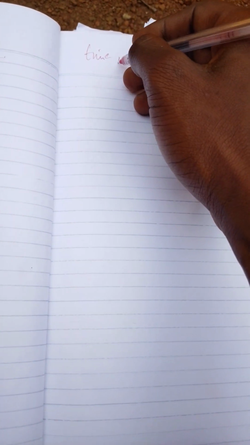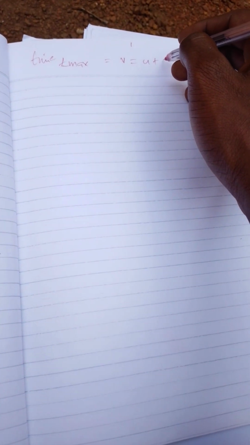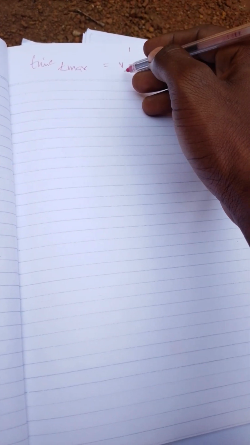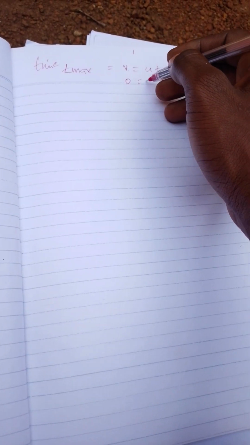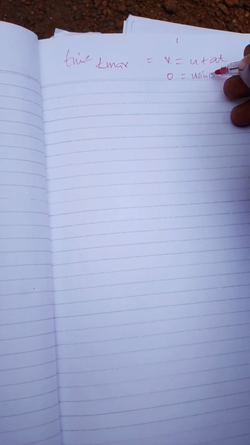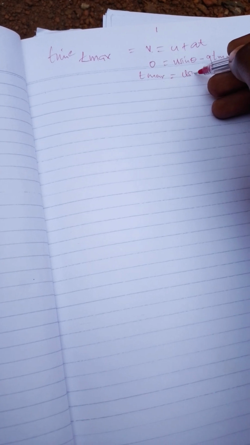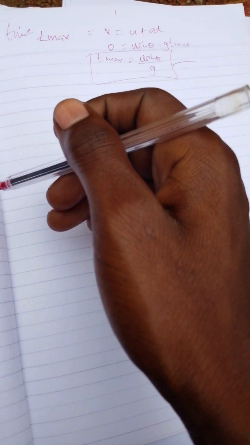Then the next derivation is the time to reach maximum height, which can also be called T max. For T max, members, we use the first equation. V is equal to u plus at. At the maximum point, V is 0. My initial velocity is resolved to the vertical, and this becomes u sine theta. Because the ball at that point will be opposing gravity, a becomes minus g, and this becomes my T max. When I make T max the subject, my T max is equal to u sine theta over g, and this is the equation of time to reach maximum height.